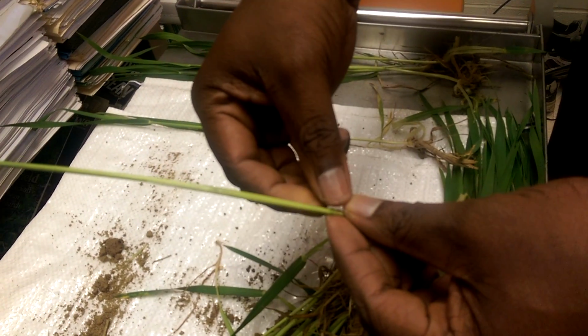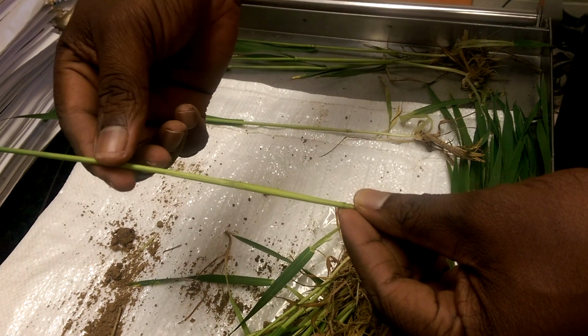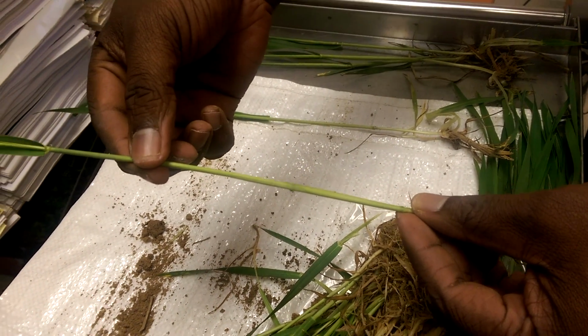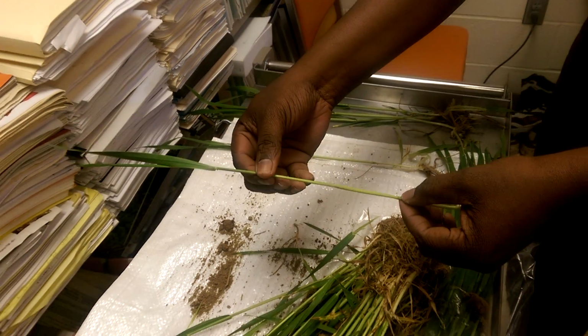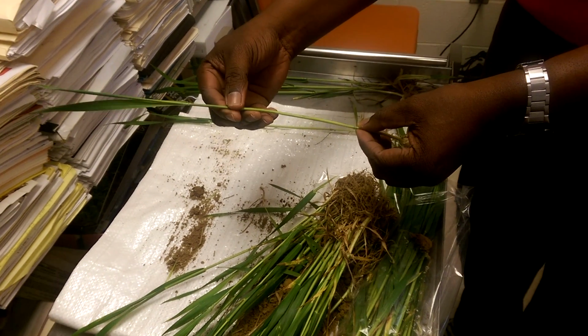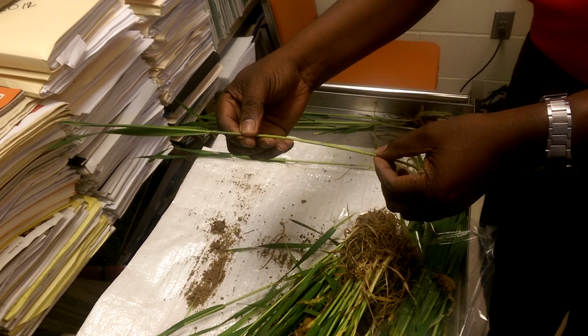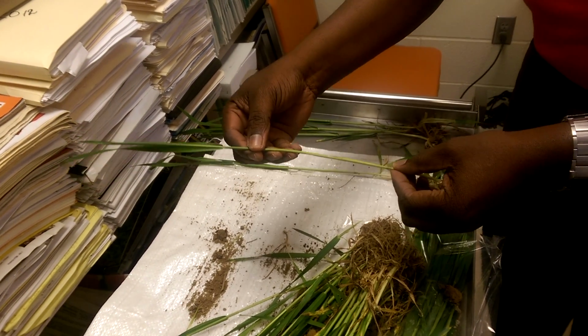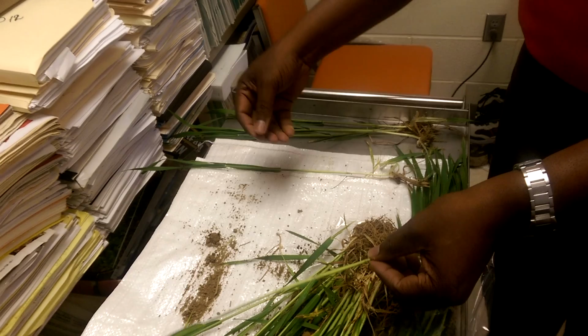So we've got one node here, two nodes here. If you find two nodes, then you're past Feekes growth stage 6. Now we want to know if we're at Feekes growth stage 7 or Feekes growth stage 8.